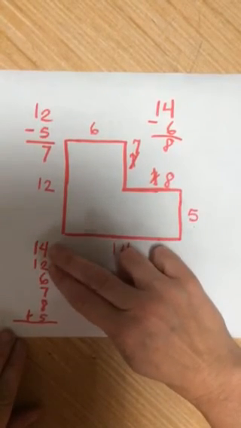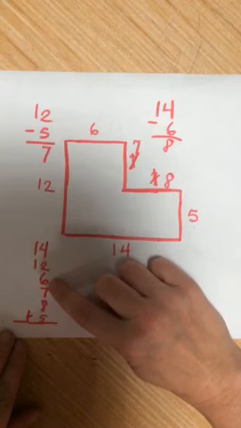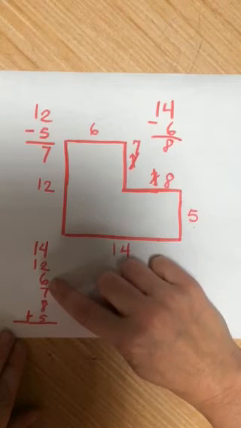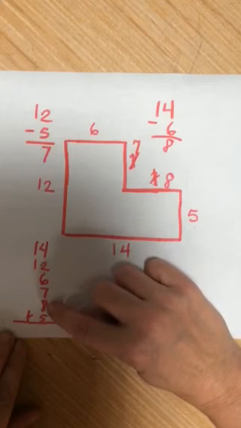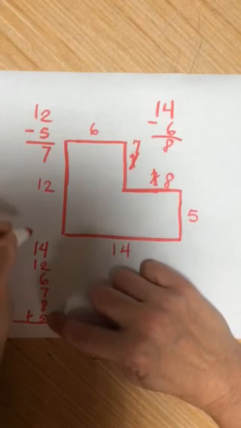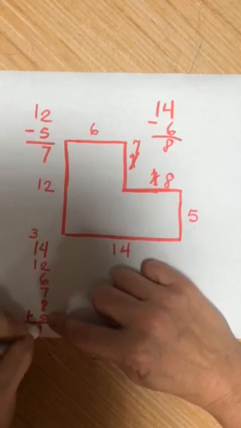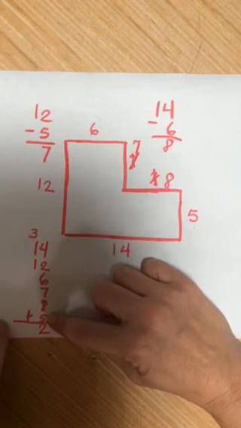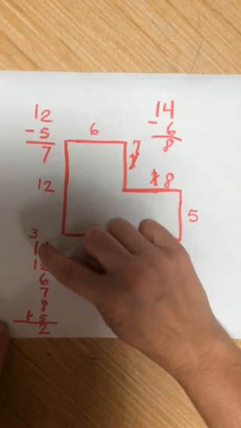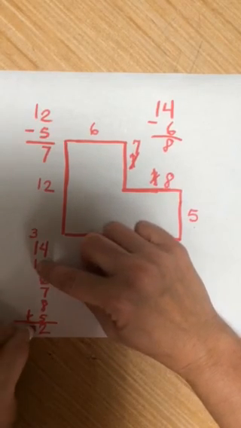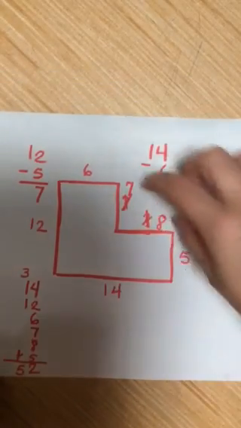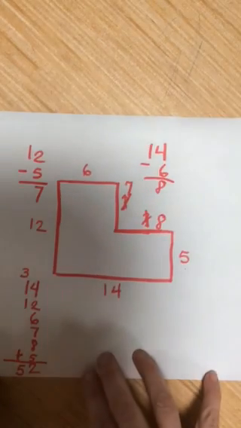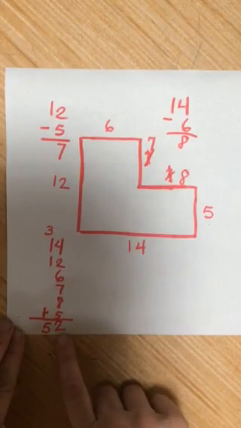So 14 plus 12 is 26, plus 6 more is 32, plus 7 is 39, plus 8 is 47, plus 5 is 52. I know I'm doing that fast, but you can take your time. So when we add up the sides of all of these, and we've discovered our missing sides, we know that the perimeter of this shape would be 52.